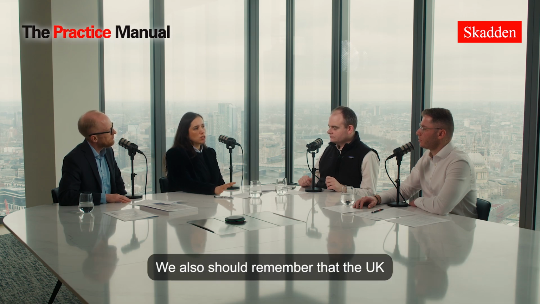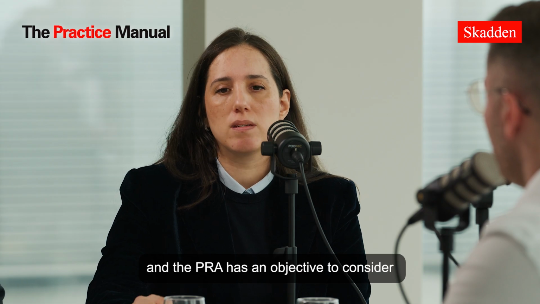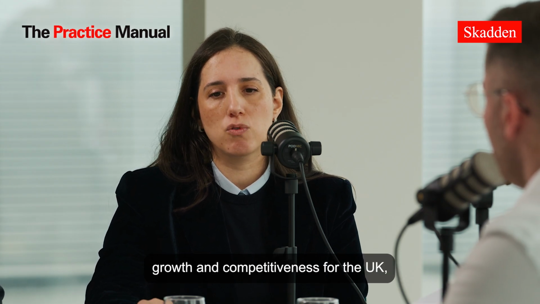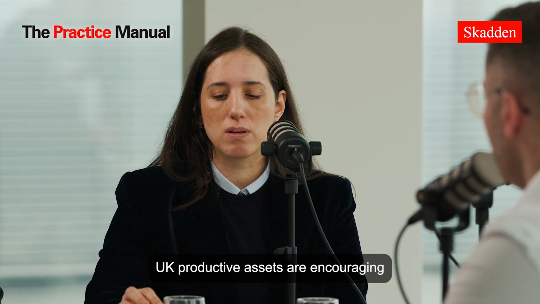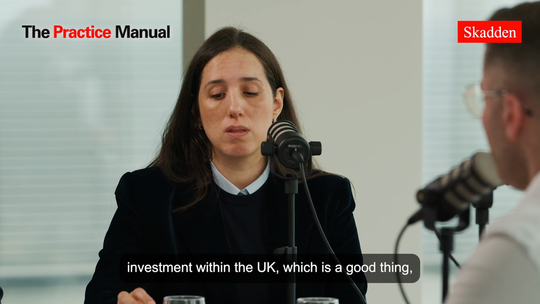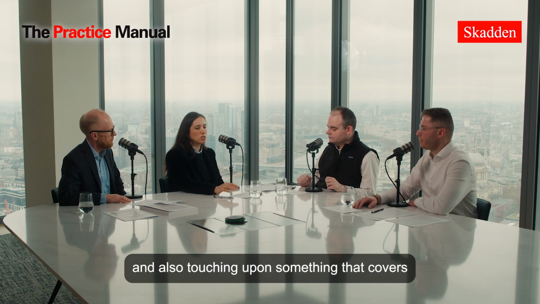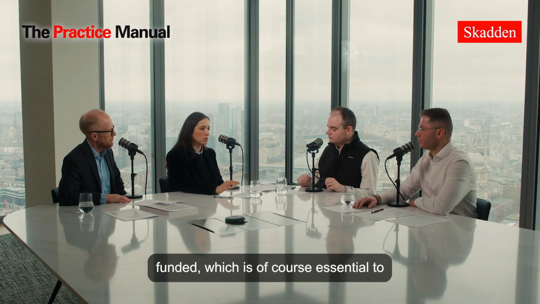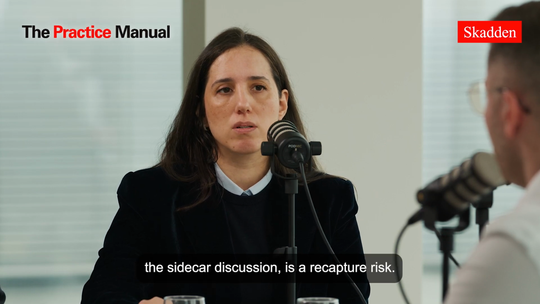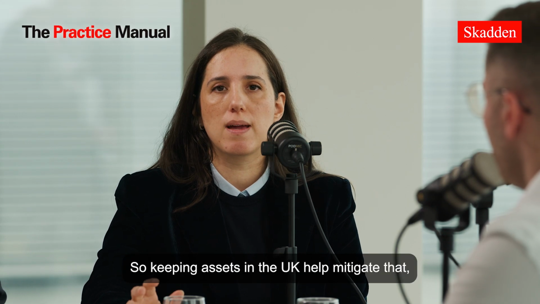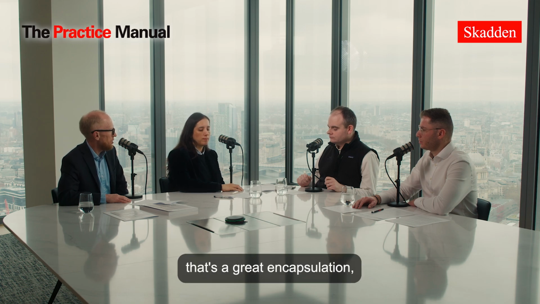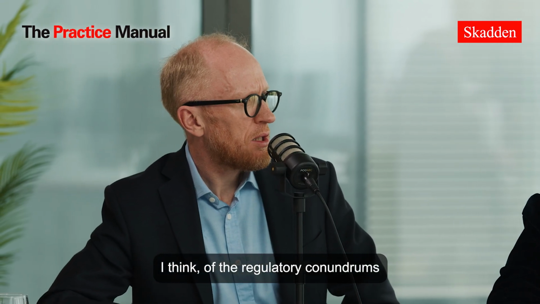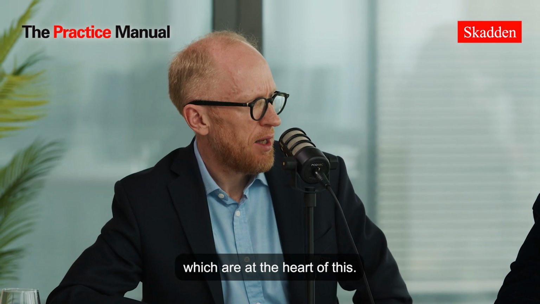We also should remember that the UK and the PRA has an objective to consider growth and competitiveness for the UK. And so keeping assets within the UK, UK productive assets, is encouraging investment within the UK, which is a good thing. And also touching upon something that covers funded re, which is of course essential to the sidecar discussion, is recapture risk. So keeping assets in the UK helps mitigate that. So that's an important regulatory consideration. Caroline, that's a great encapsulation, I think, of the regulatory conundrums which are at the heart of this.